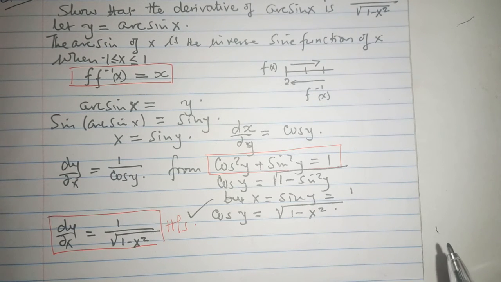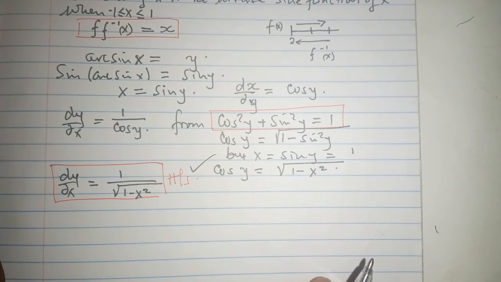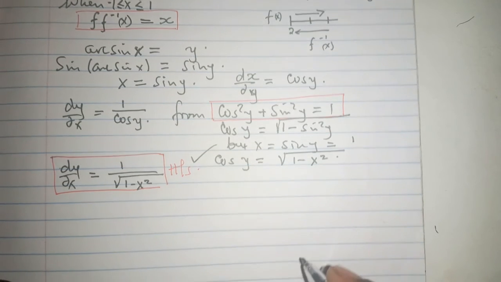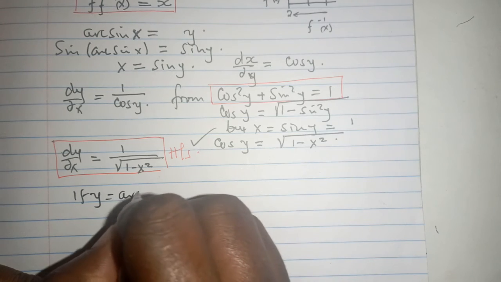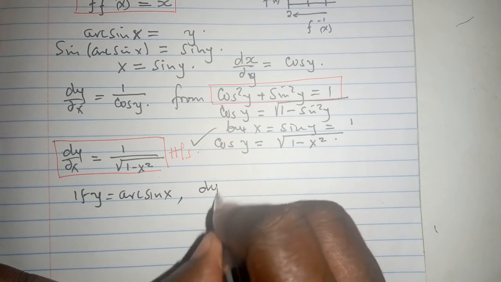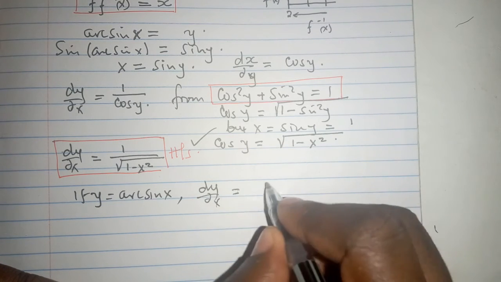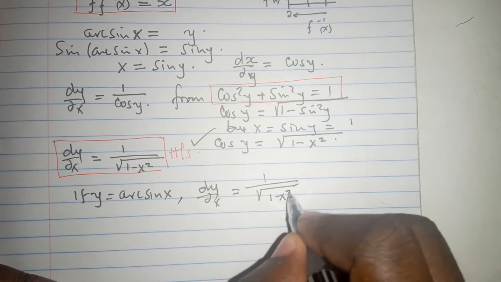But I would want to say the following in the same video. You can use similar techniques to differentiate arccos and arctan, giving you the following results. Let's register all of them here. If y equals arcsin x, then dy/dx equals what we've just realized, 1 over the root of 1 minus x squared.